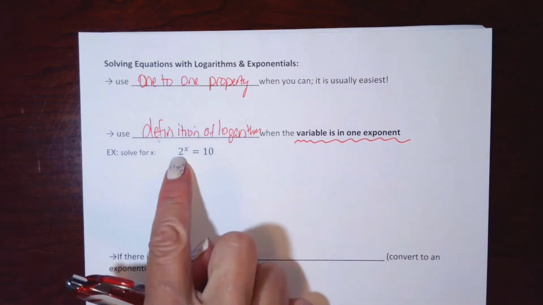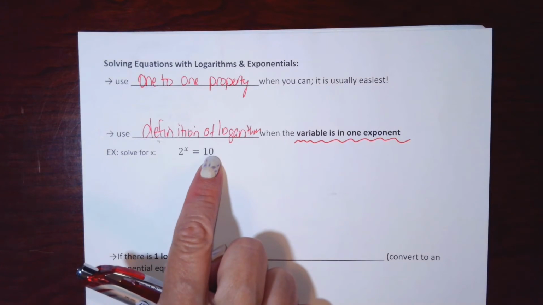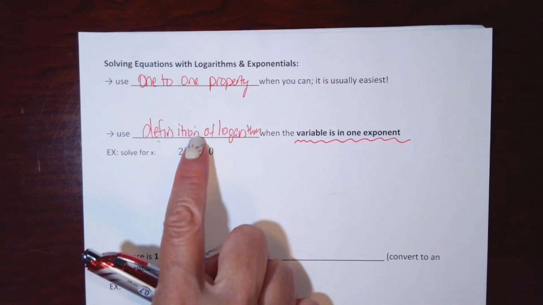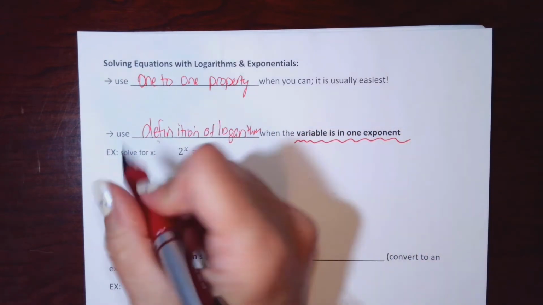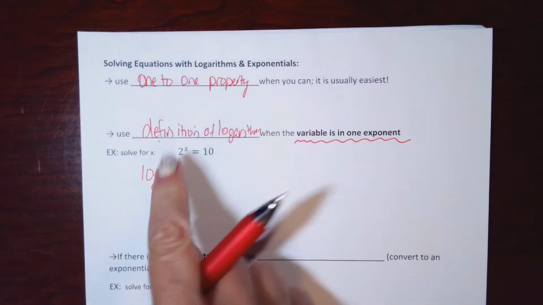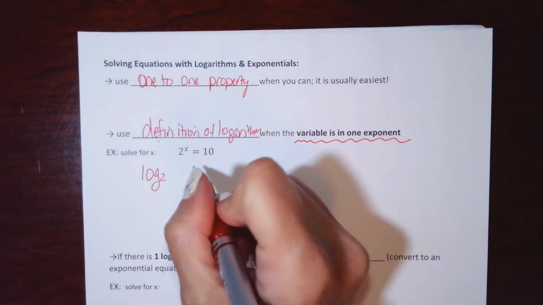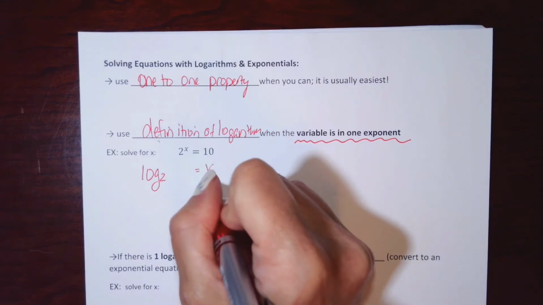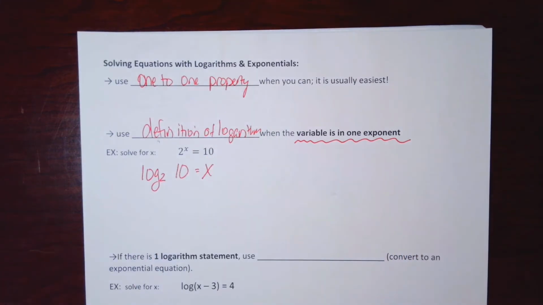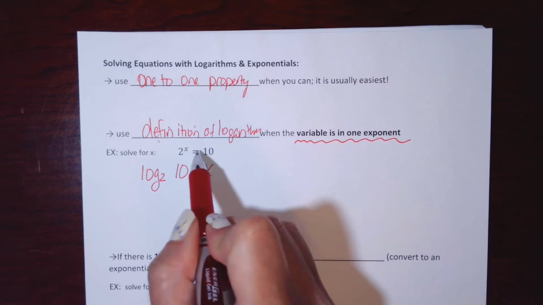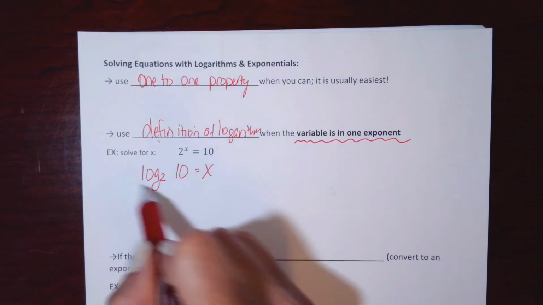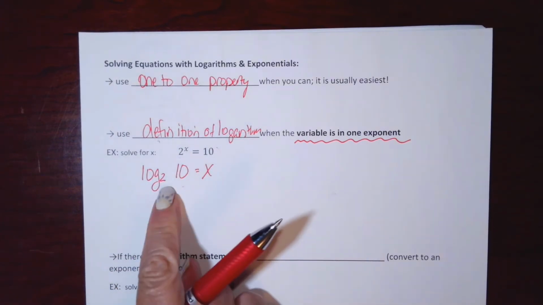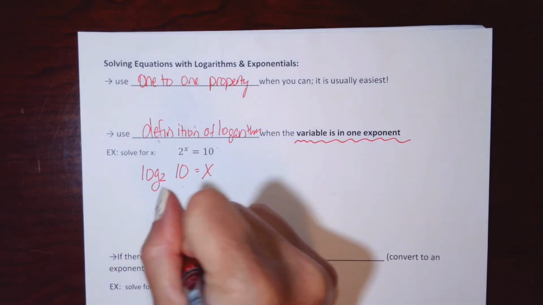I cannot raise 2 to a power and get 10, so my one-to-one property doesn't work. So I'm going to use my definition of logarithm and rewrite this in log form. So I've got log, well, my base here is 2, my exponent is x, and my argument is 10. So my definition of logarithm tells me I can rewrite this as an equivalent log statement. I don't have a base 2 button on my calculator, so I'm going to need to use change of base.